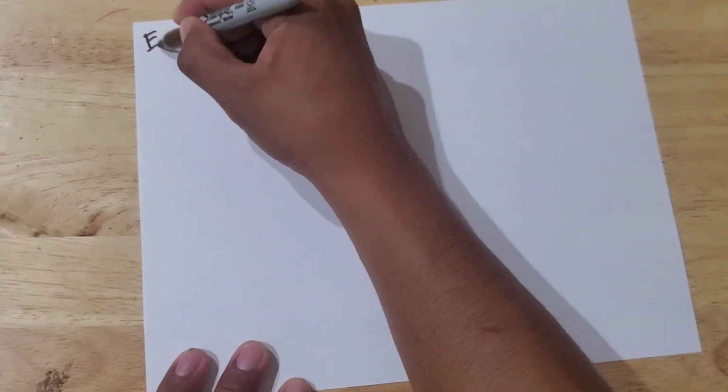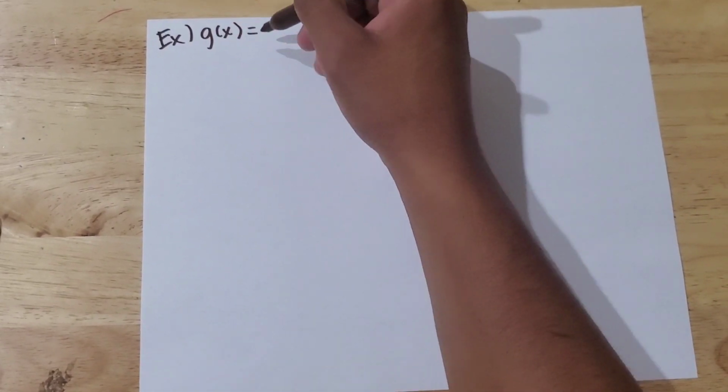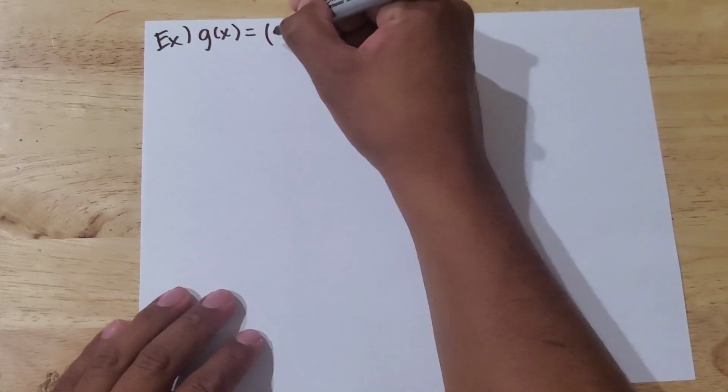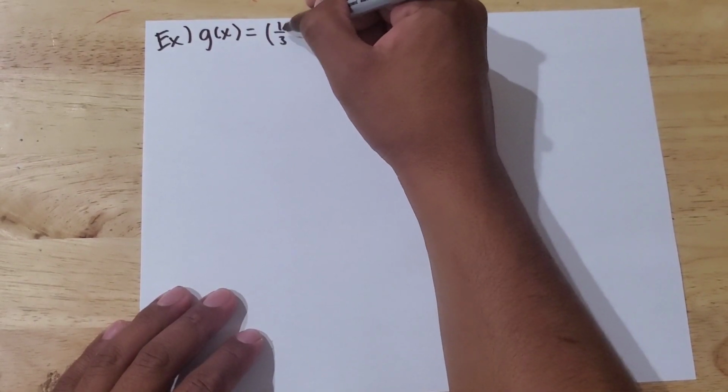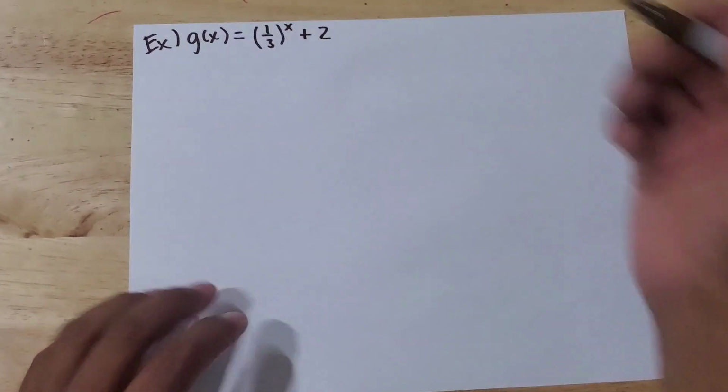With this example, we're going to do a slight trick to help us graph it, just because sometimes it could be confusing. So let me show you. Let's just say g of x now is equal to 1/3 to the x plus 2.